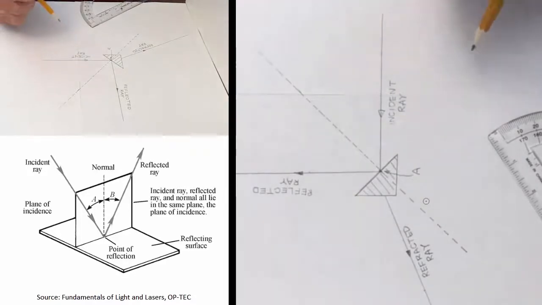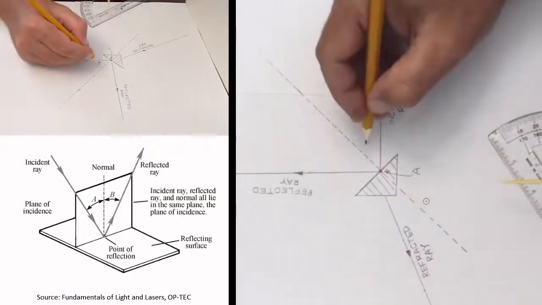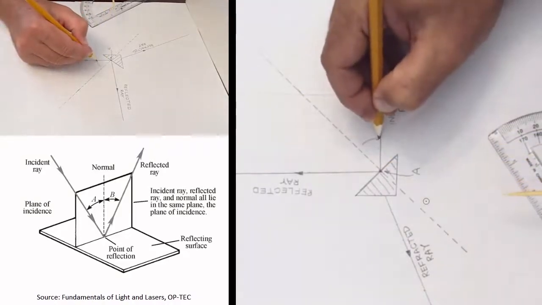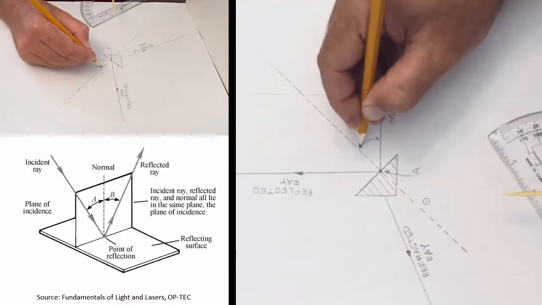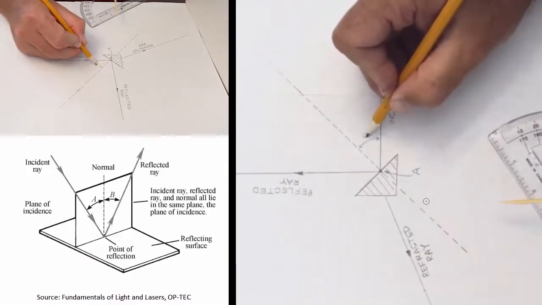Now we can observe two angles here. The first angle is the angle that the incident ray makes with the axis, so that is this angle here. We are going to label this angle as theta incident.